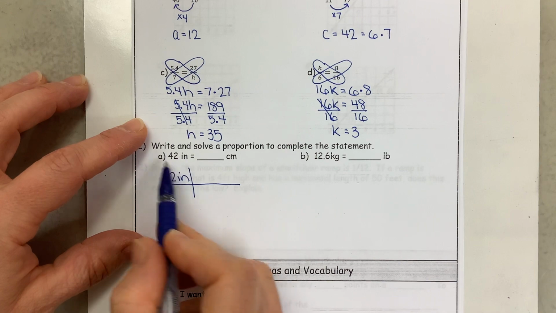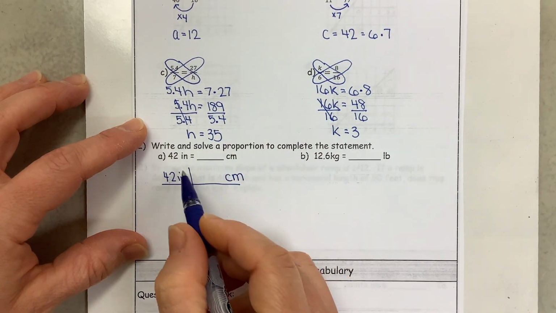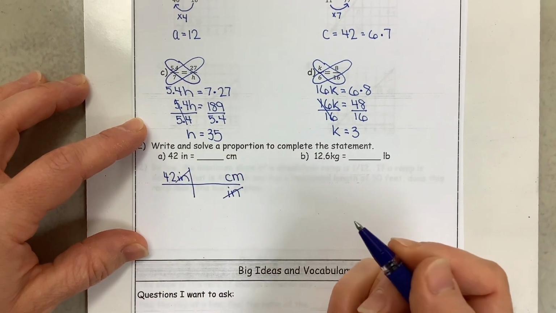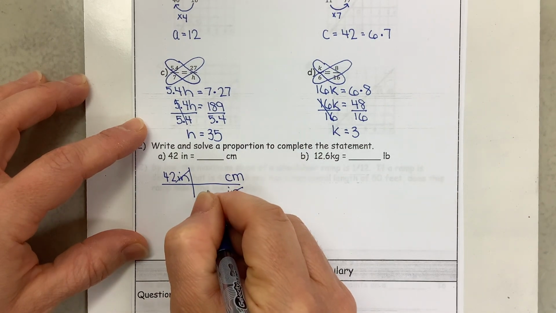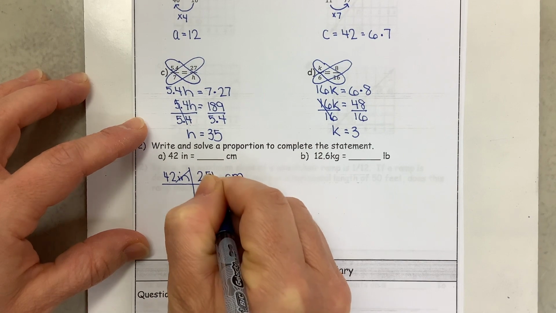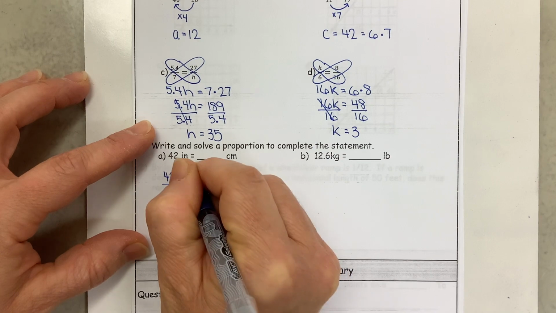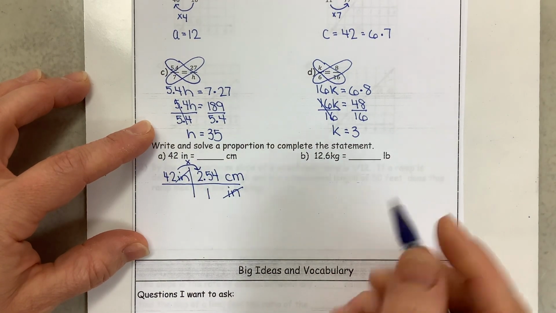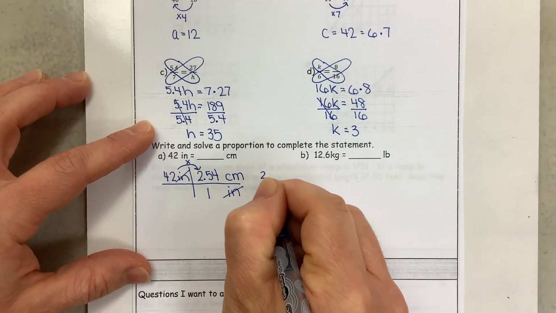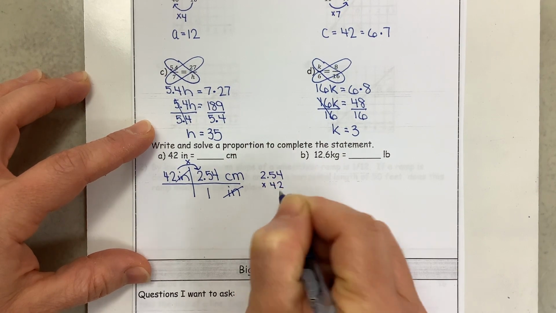So if we start with 42 inches and we want to go to centimeters, we're going to need the inches on the bottom so that they are going to cancel out. All right, you can look this up, but 1 inch equals about 2.54 centimeters. These two numbers are next to each other, so we are going to multiply. Make sure you put the one with the bigger digits on top. So I'm going to put 2.54 times the 42, so 2 and 54 hundredths.